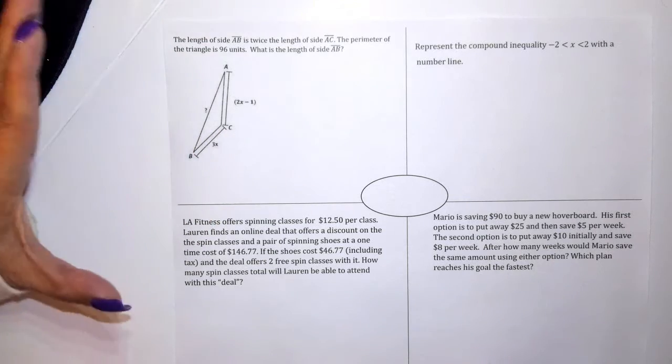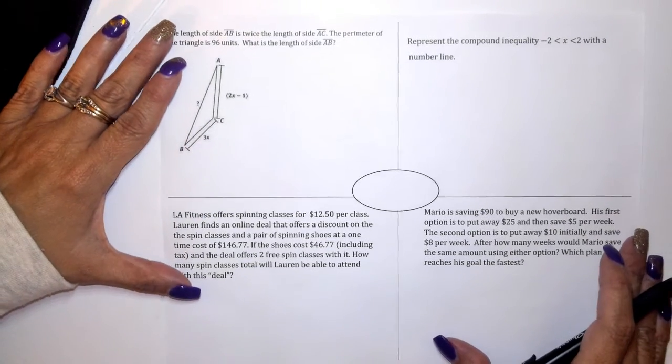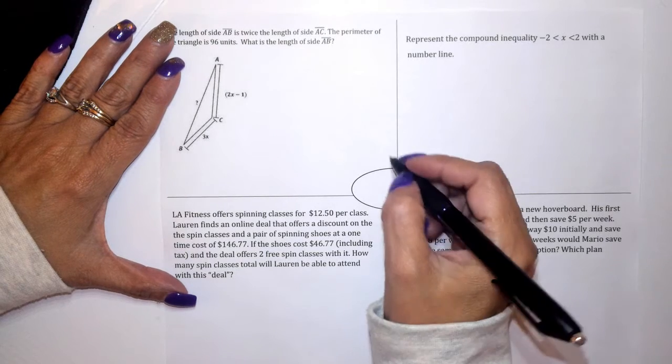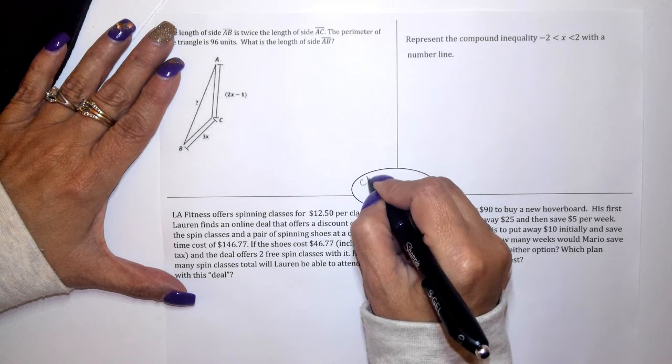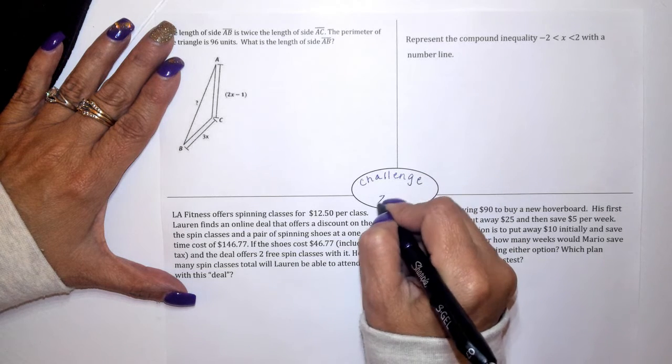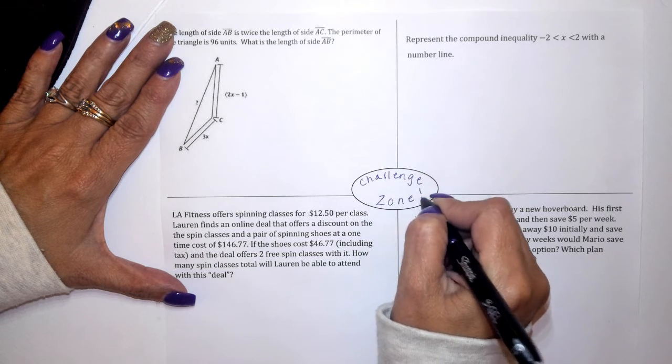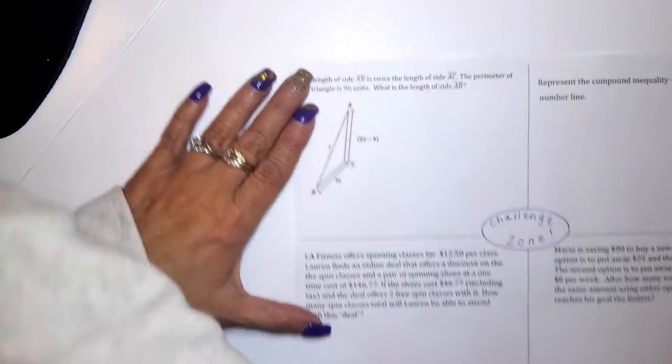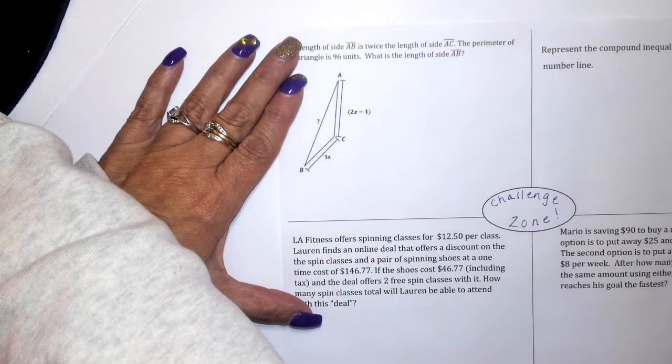Hi gang, so this is our challenge problems. This is where honors differentiates from regular. So we are going to call this the challenge zone. Okay, so you're going to want to know how to do these problems.